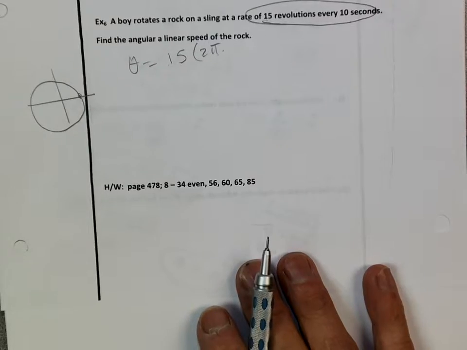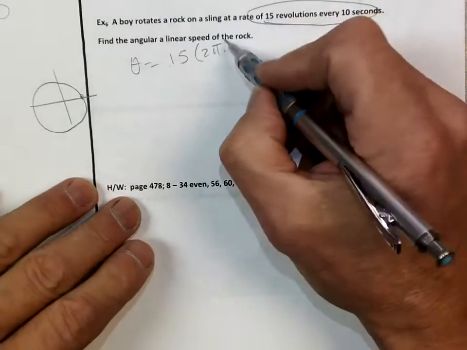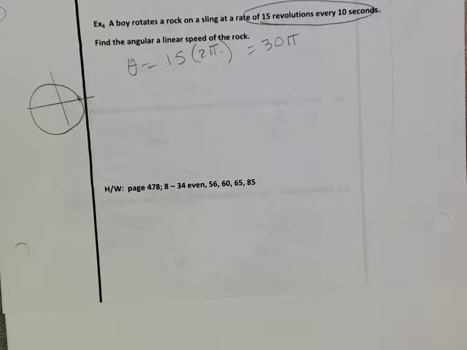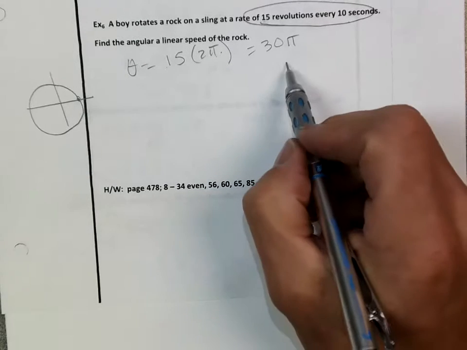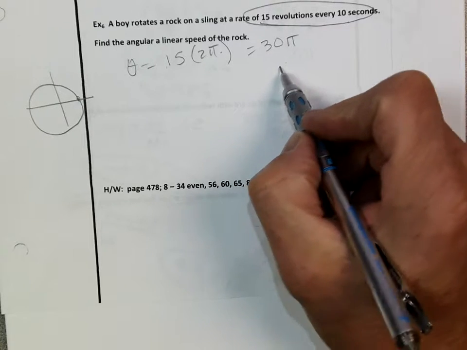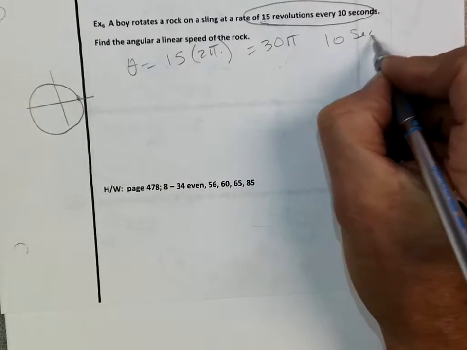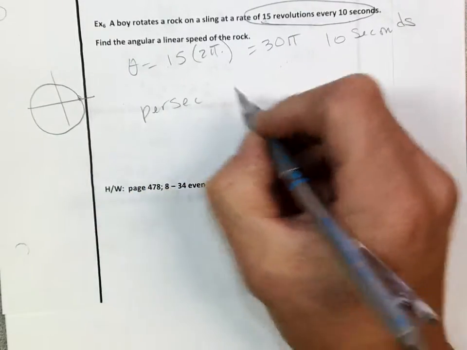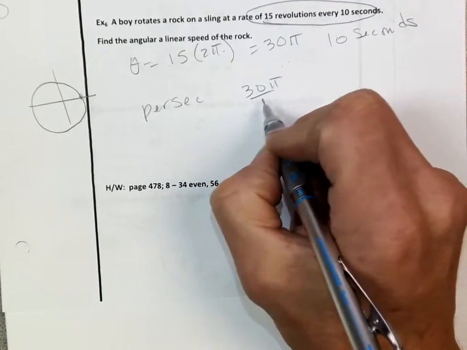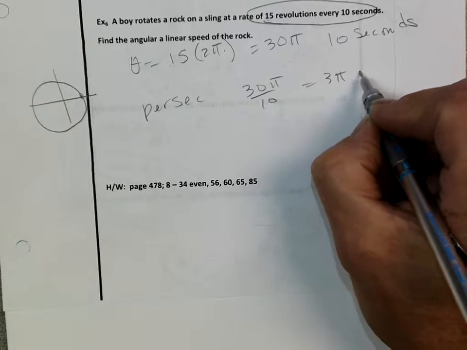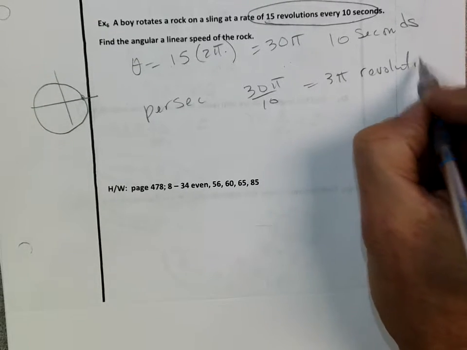All we're going to get is angular. We're not going to be able to get linear. So we're going to have 30 pi as my angle, and that would be my angular speed. But that's for every 10 seconds. If we need it per second, 30 pi divided by 10 means it's going to be 3 pi revolutions per second. Is that linear speed? No, that's angular.